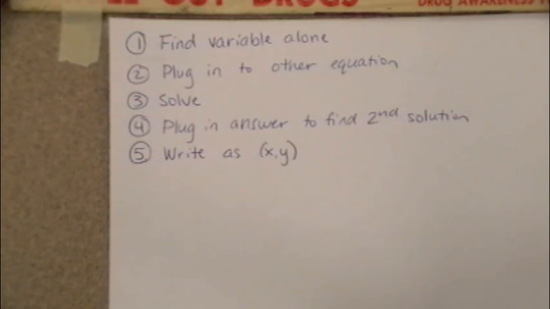Step 4, we'll take the answer we just got and we'll plug it into either of the first equations that we started with, and we'll find our second half of our answer. And then finally we'll write our answer as an ordered pair x, y.